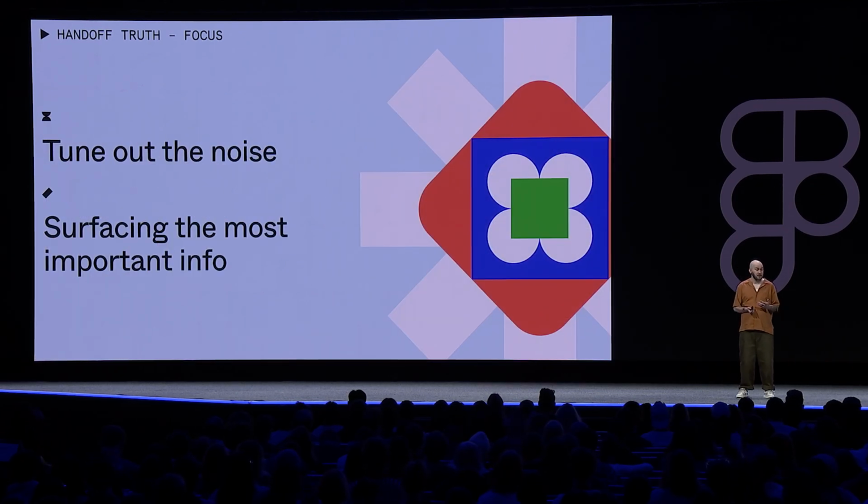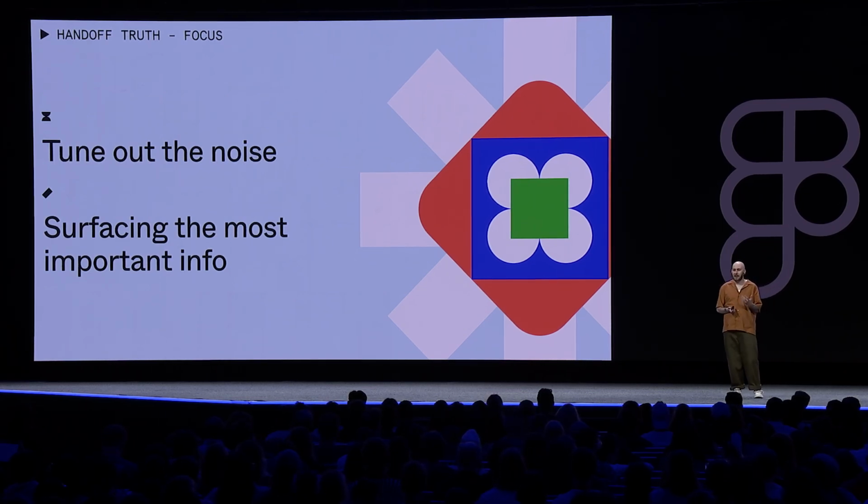How should dev mode help solve these problems? One way is giving developers a way to focus on a specific design. When you're inspecting a specific frame or section, all the other information on the canvas can get distracting. With a way to focus on just that specific frame or section and tune out all the other noise, developers would have a much easier time inspecting and getting the information that they need.